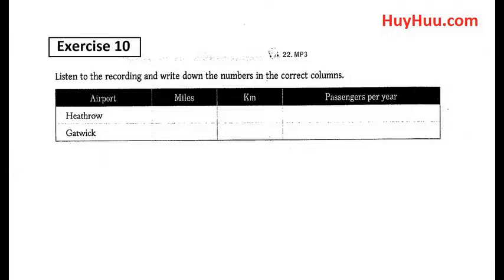Have you got all the numbers? I'll repeat it.